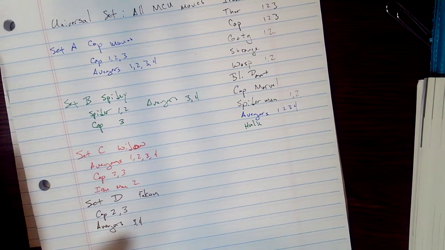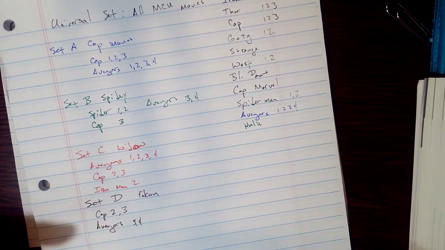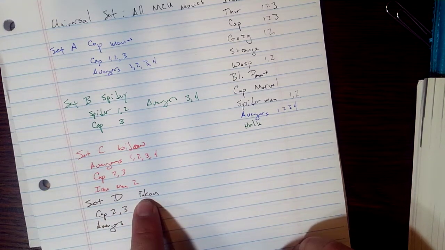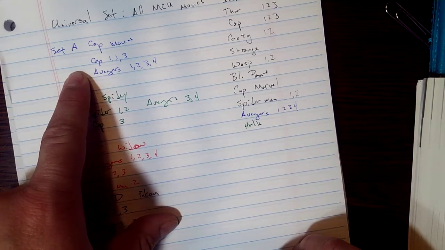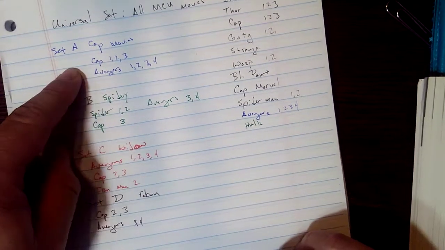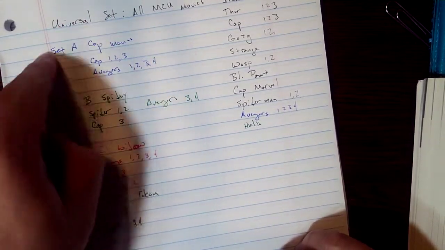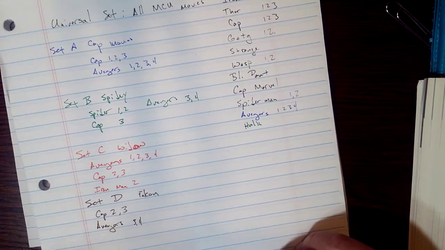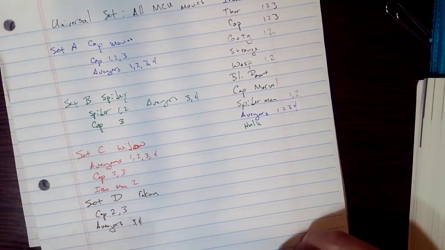Let's go through these. So the first term we talked about was subset. Subset is when an entire set can be written inside of another one. So for example, we can say Falcon. This set is a subset of Captain America, because he is in all of the movies that have Captain America, and Captain America has more movies. So he is the major set that contains all of set D. So it would be said to be a subset. So Falcon is a subset of the Cap movies.